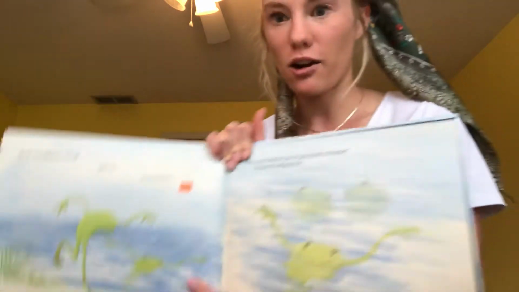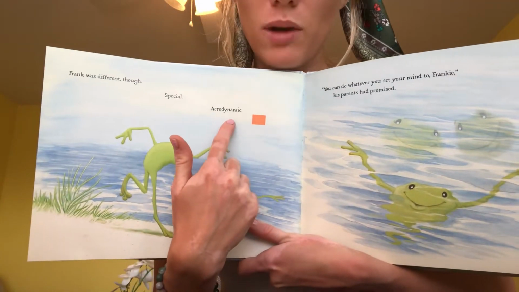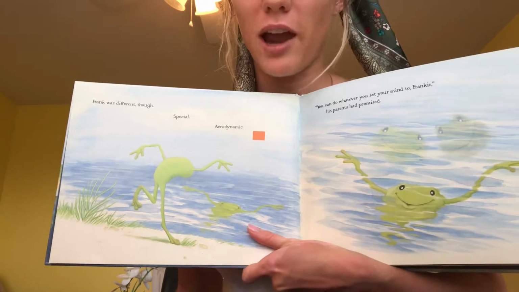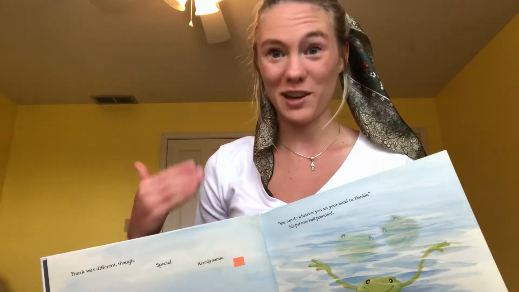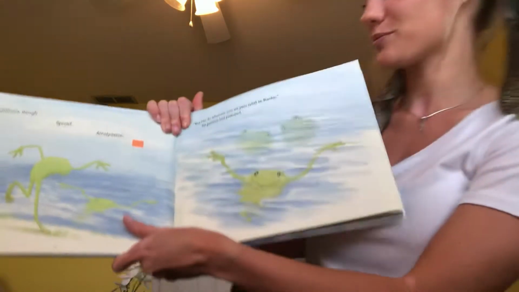I'm going to pause there on that word, aerodynamic. What aerodynamic means is having the shape which kind of reduces the drag when you're flying. So basically, if you want to think of a spaceship or a plane, those are all aerodynamic, meaning they're able to fly. So Frank thinks he's aerodynamic.